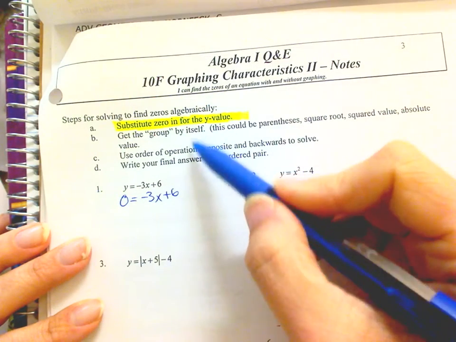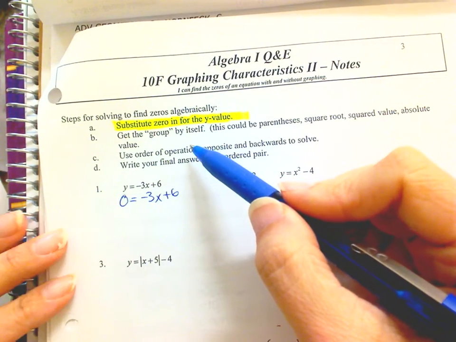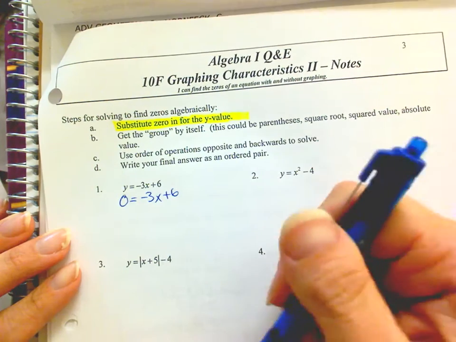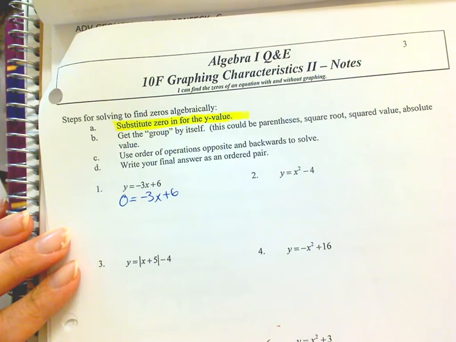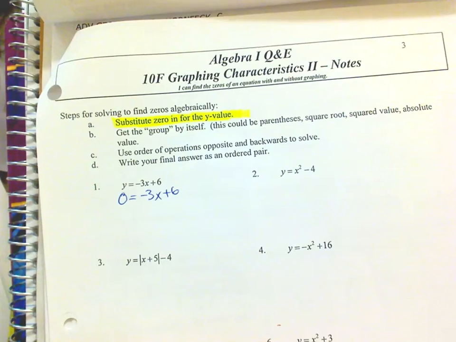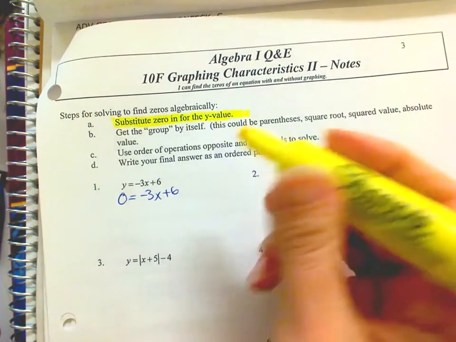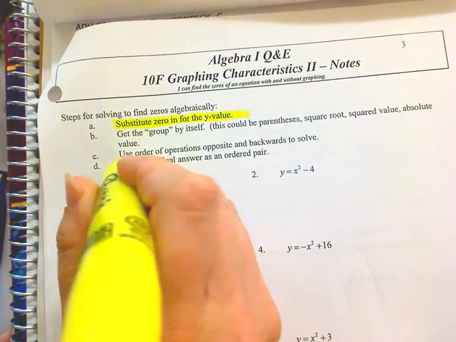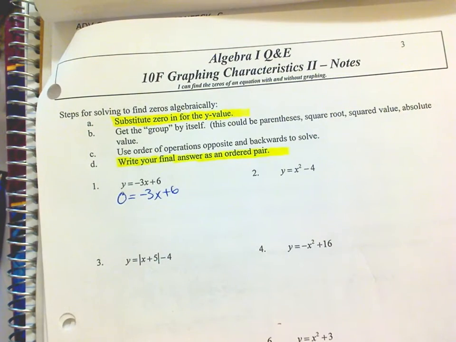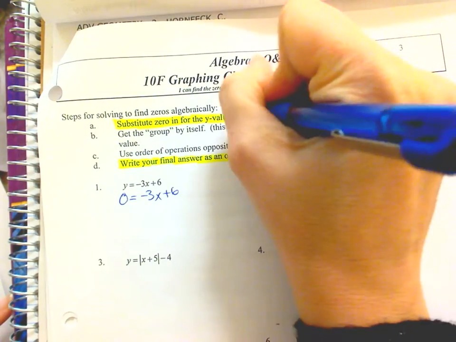And then step B and C, this is just solving the equation. You might want to pay special attention on questions like 3 and 7. Those are absolute values. And then some of your bottom ones here are going to get a little more challenging. But the top ones, I think most of you are good at that. And also part D, you will miss points on your test if it's asking for the zeros and you don't write your final answer as an ordered pair. So please make sure you remember those. Lots of stars.